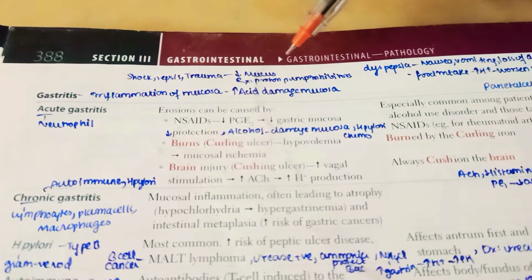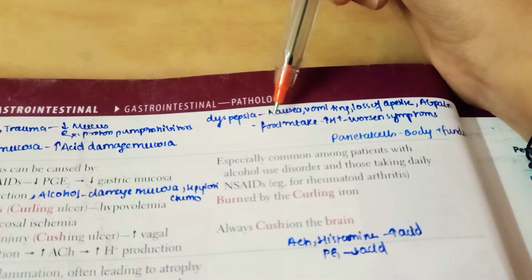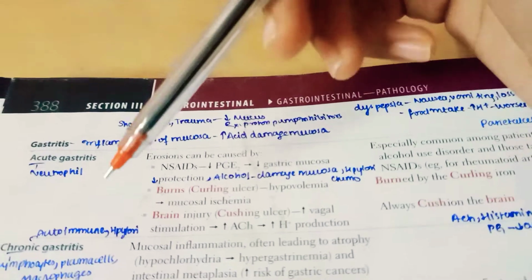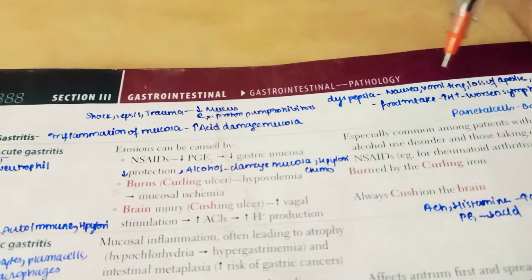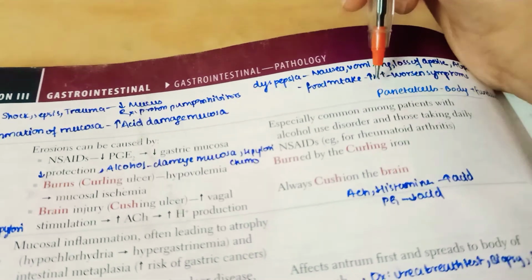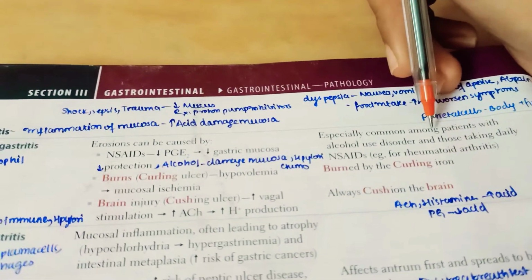And of course dyspepsia, that is nausea, vomiting, loss of appetite, abdominal pain. Food intake increases hydrogen and worsens the symptoms, because there is already more hydrogen, so if you take food, again more symptoms. And parietal cells are present in the body and fundus of the stomach; you need to remember that.